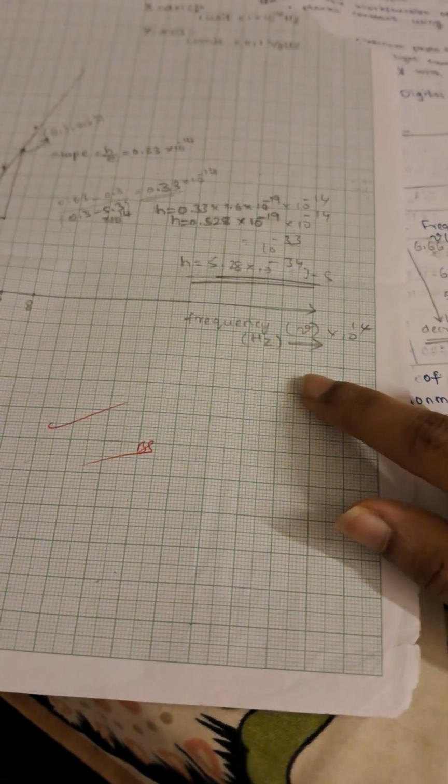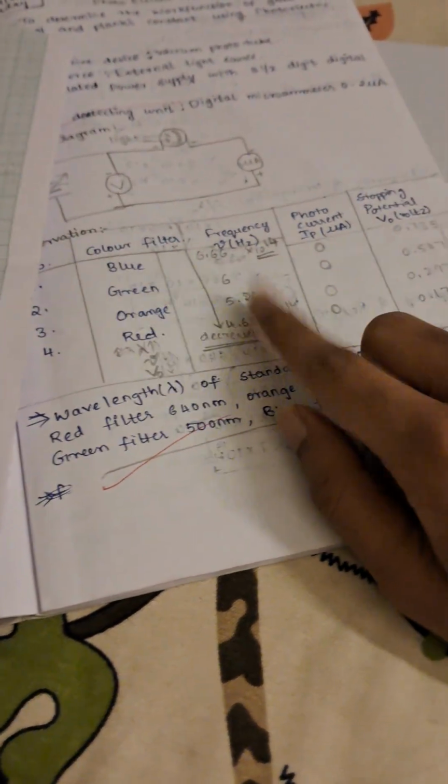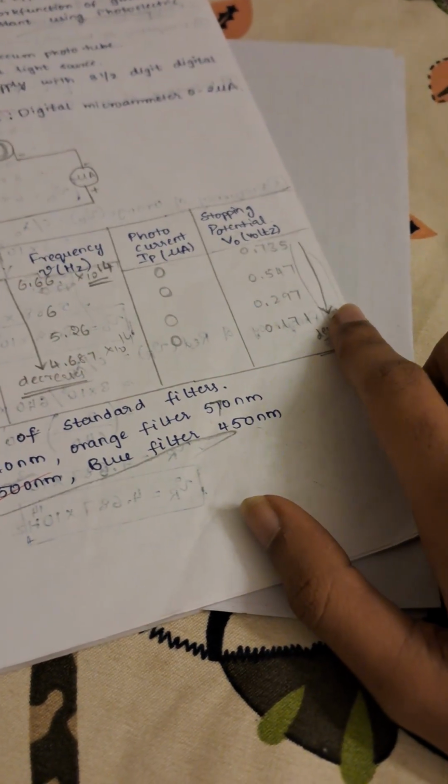So that we need to plot on the y-axis. On the x-axis, we need to plot frequency. Frequency is what we'll find through calculation. This stopping potential we'll find through the experiment, practically. So on the y-axis, it is stopping potential. On the x-axis, it is frequency.